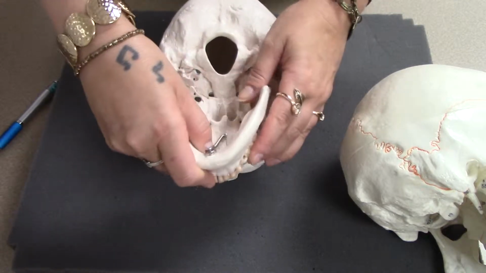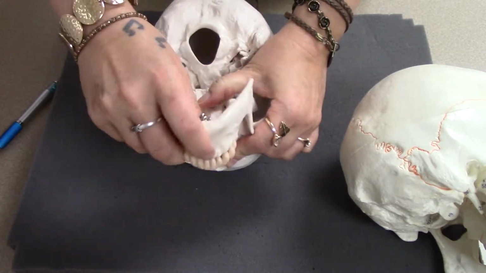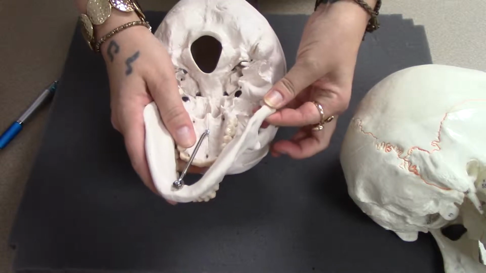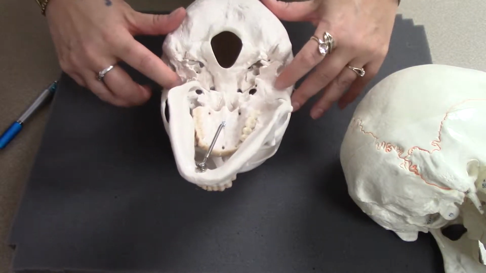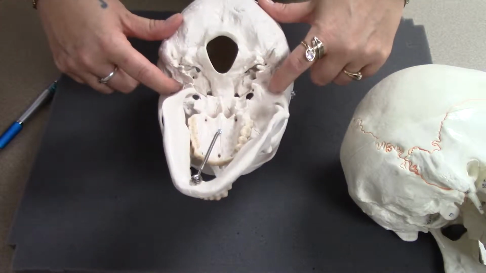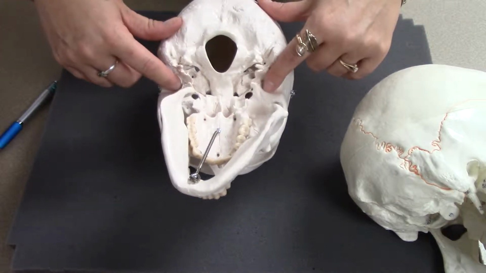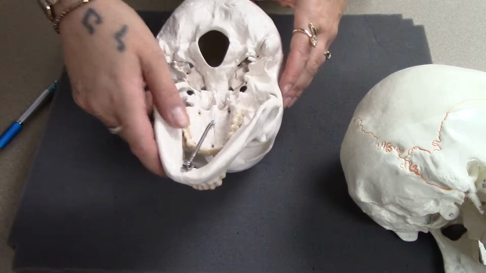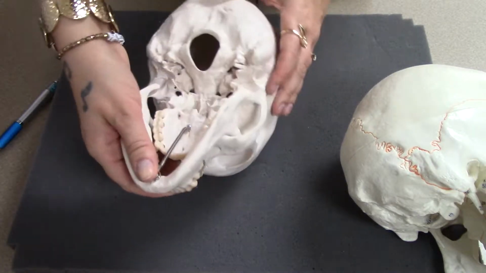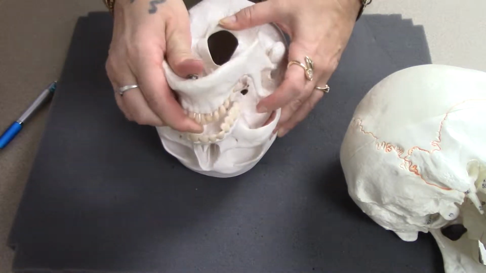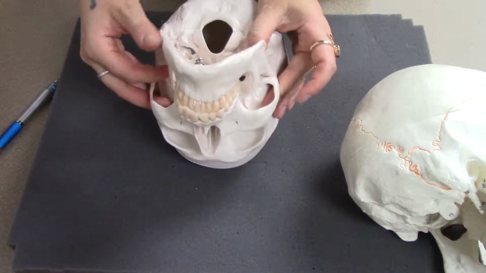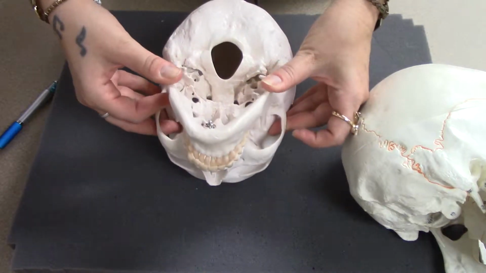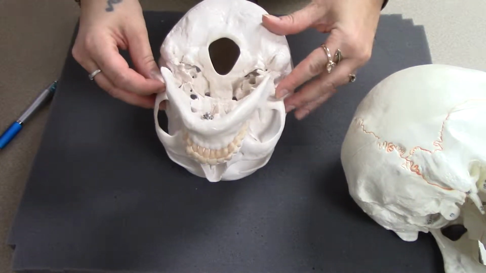So, the mandible is your lower jaw, and it articulates with the temporal bone in those indentations. So a fossa is a shallow indentation in a bone. Often, but not always, a place where bones meet. And this mandible isn't quite the right size, but it roughly fits into the two mandibular fossae.